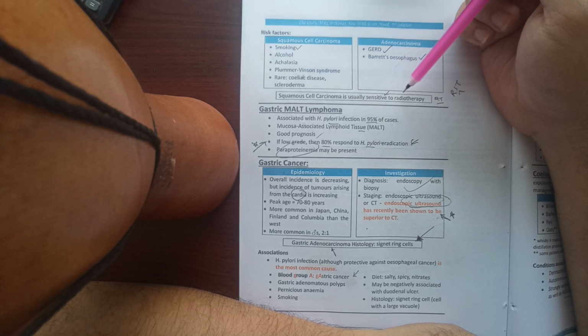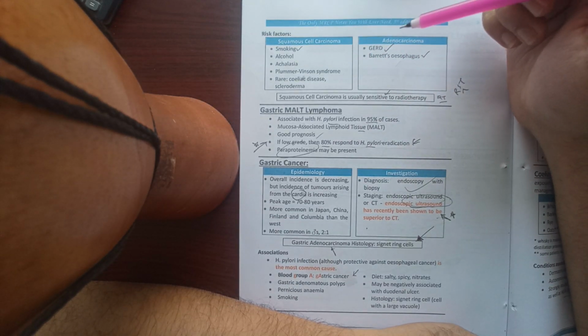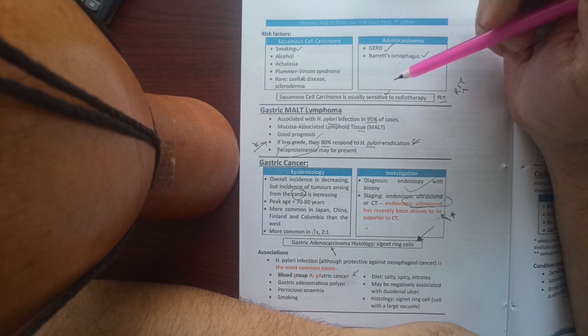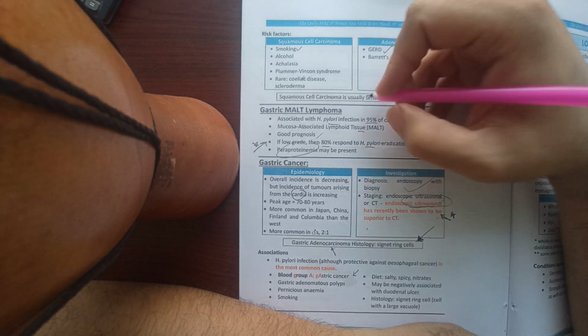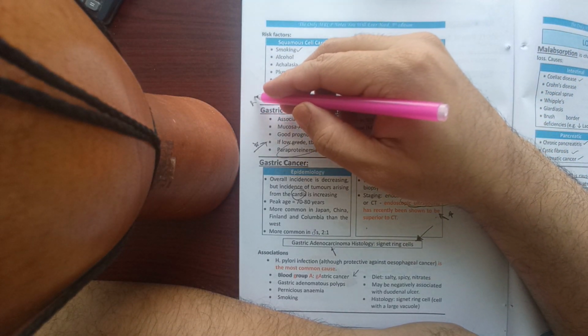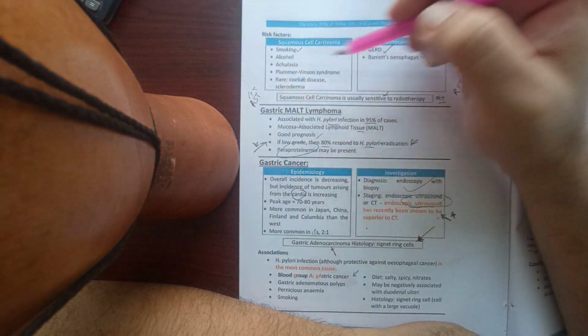Squamous cell carcinoma is very sensitive to radiotherapy. Remember that: it's like RST, radiotherapy and squamous cell carcinoma.